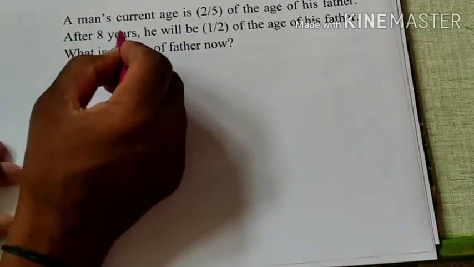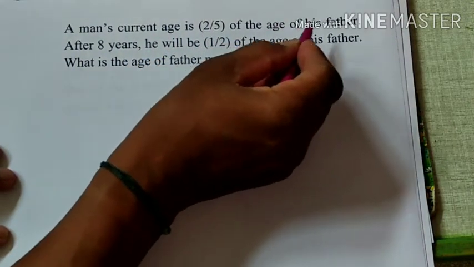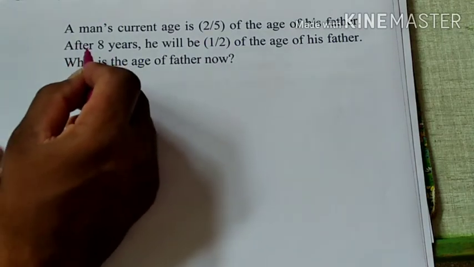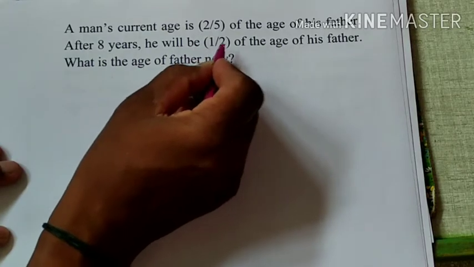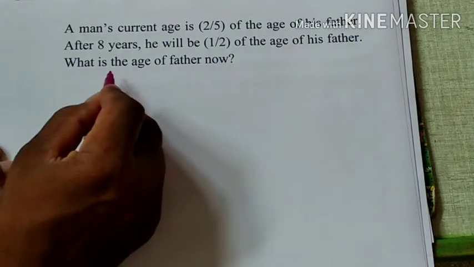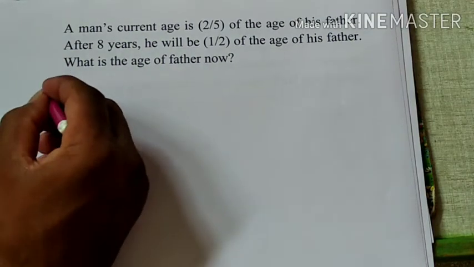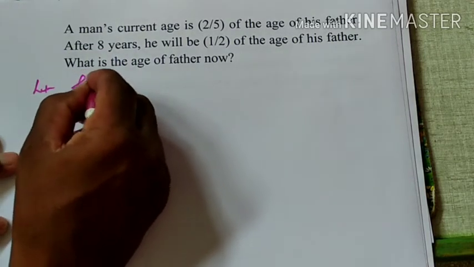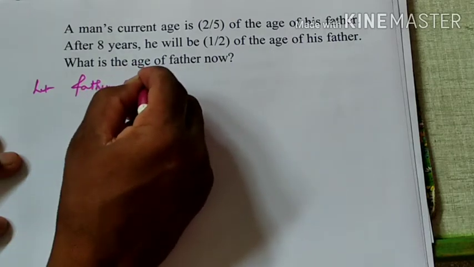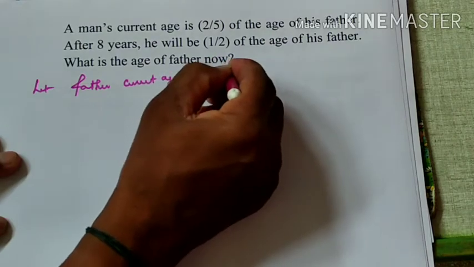First problem: a man's current age is 2 by 5 of the age of his father. After 8 years, he will be 1 by 2 of the age of his father. What is the age of the father now? Let us first assume the father's current age is x years.